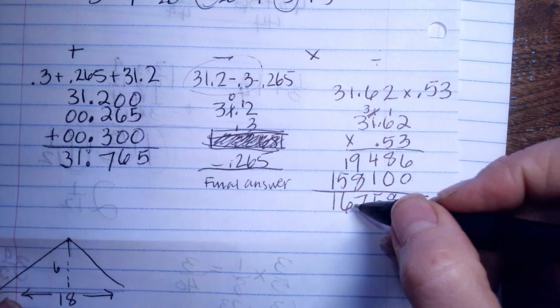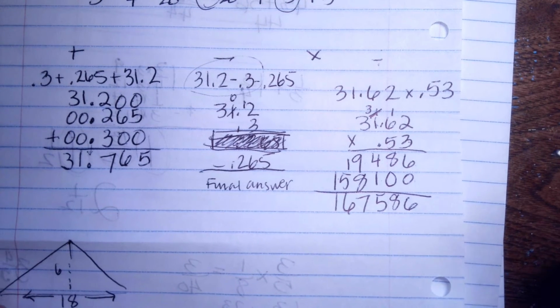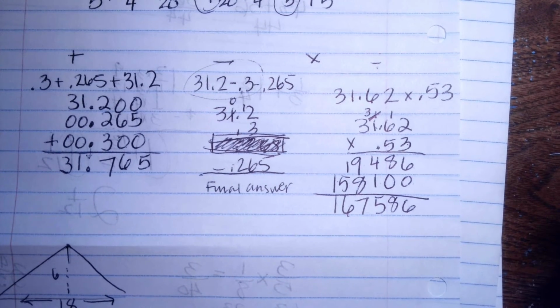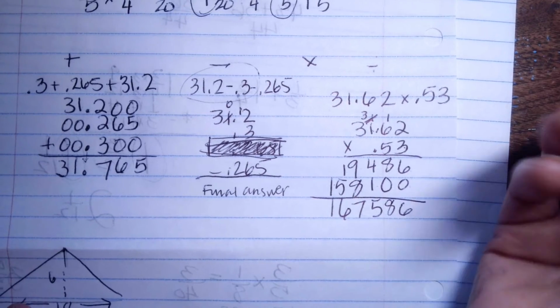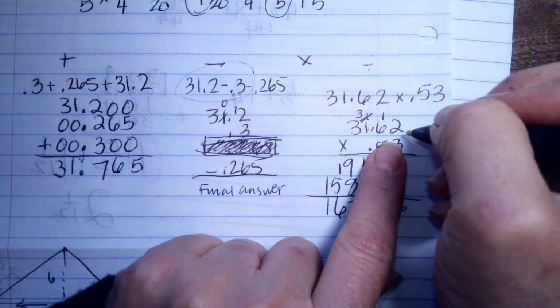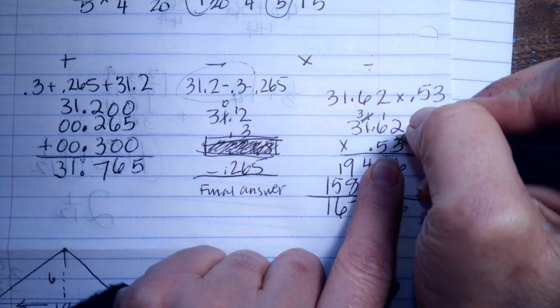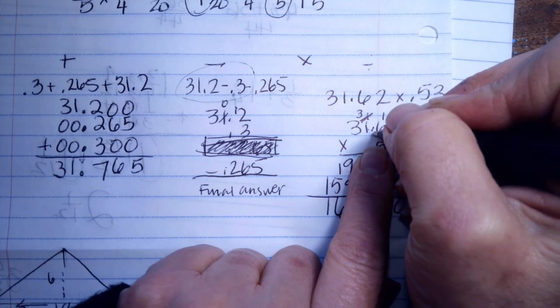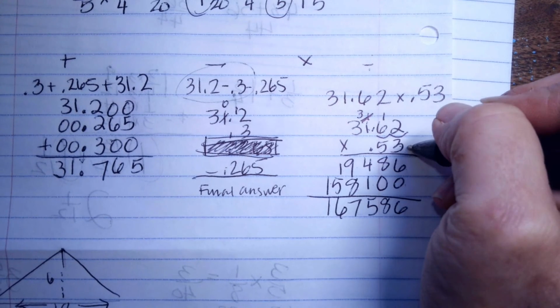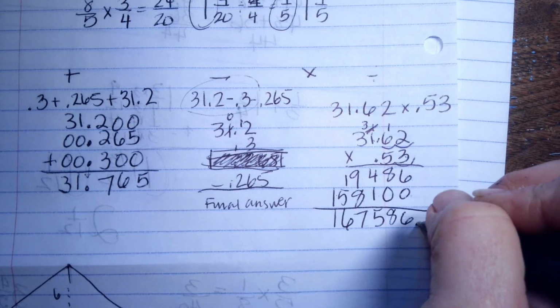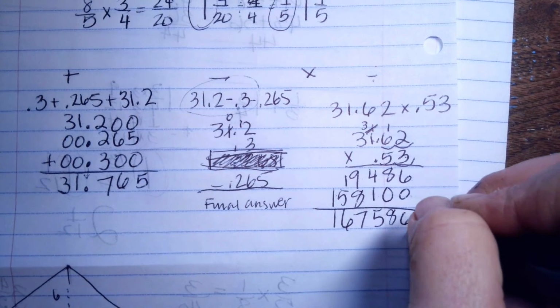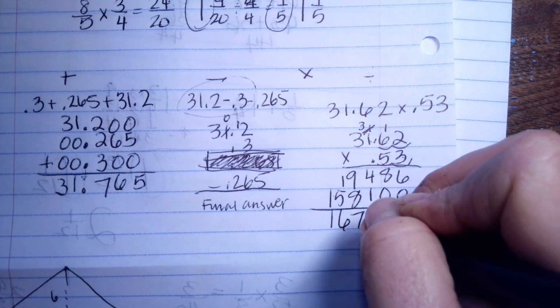So you got the right answer, but I think you were a little bit confused on what to do after this step. So what you're going to do is count how many spaces it goes in from the right. 1, 2. That's where your decimal is. And then 3, 4. So now you put your decimal here and you go 1, 2, 3, 4.